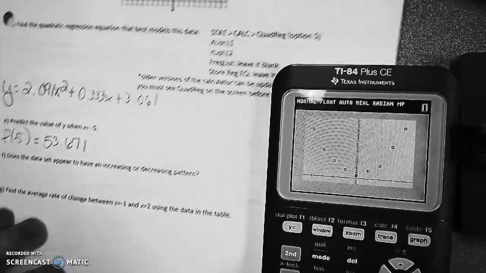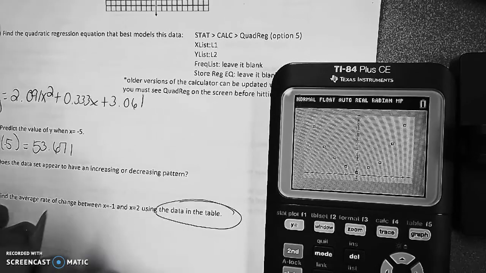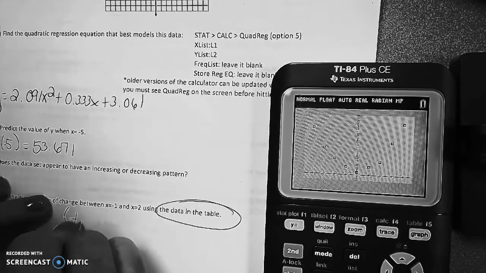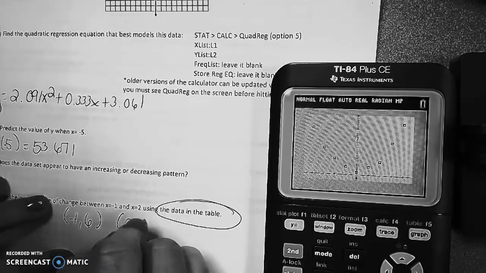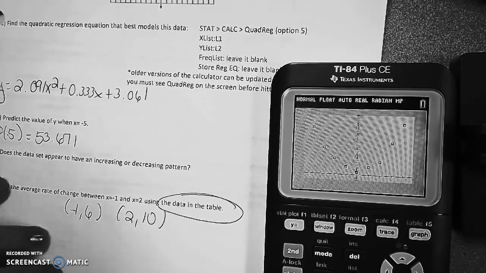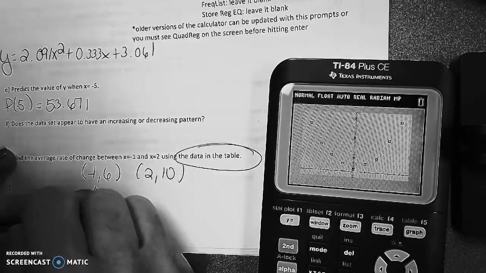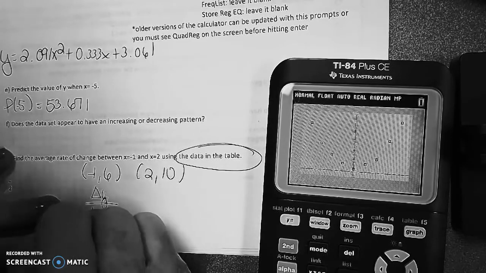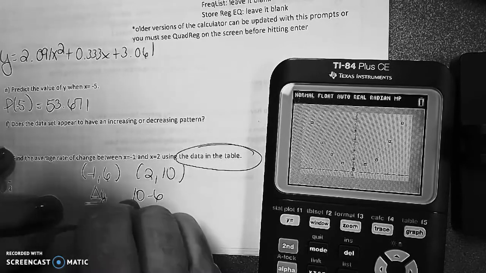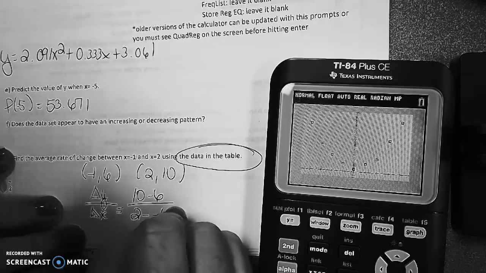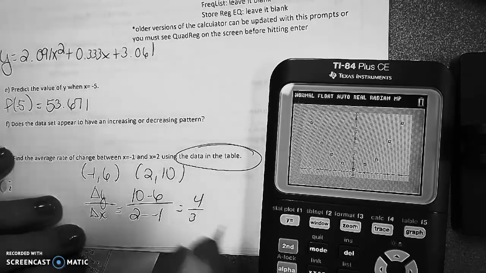Find the average rate of change using the data in the table. So for -1, my y value is 6. For 2, my y value is 10. And to find the average rate of change then, change in y over change in x. So 10 minus 6 over 2 minus -1 gives me 4 over 3.